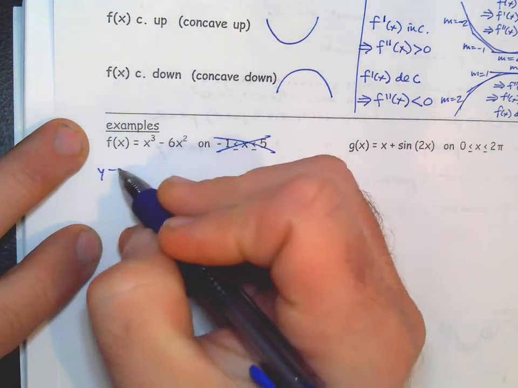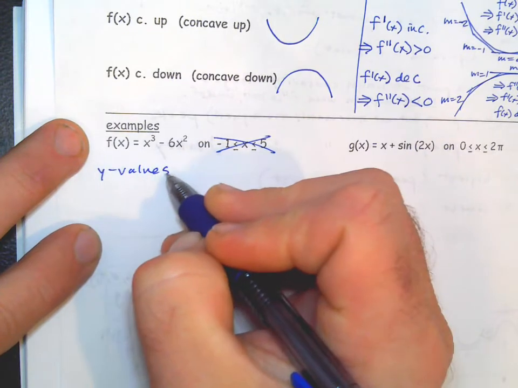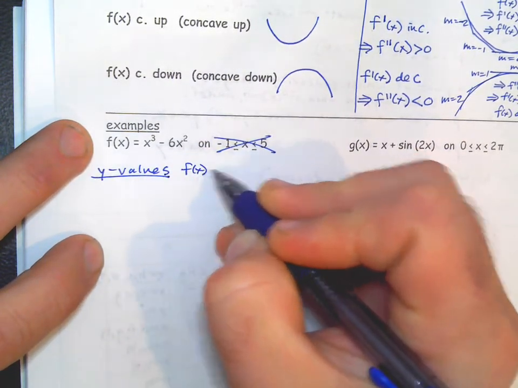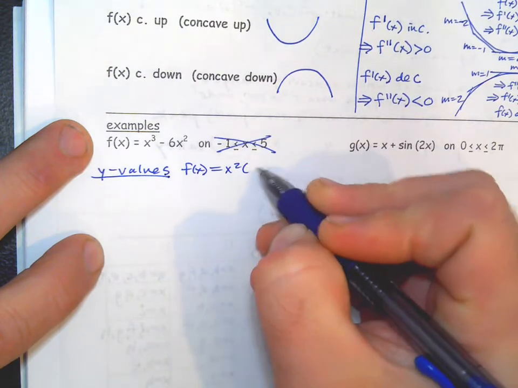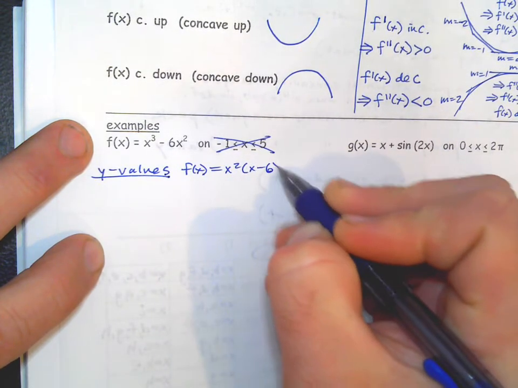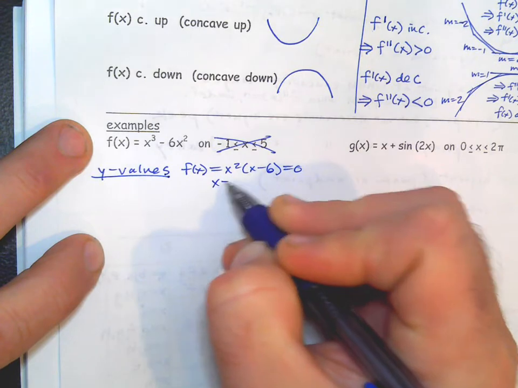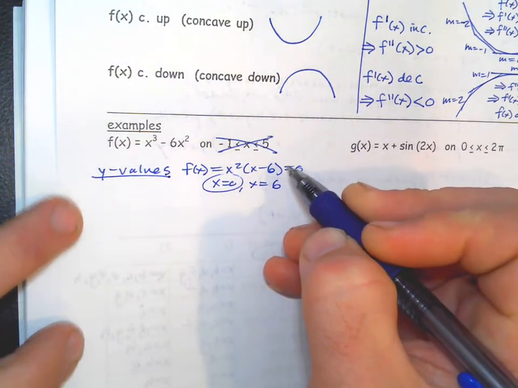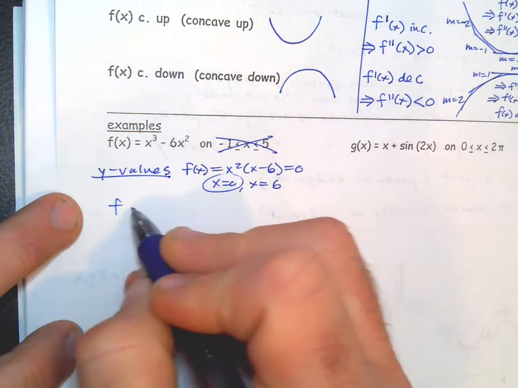We could just talk about the y values of the graph, which we're not going to usually do. But we could say, well, where are the zeros of the graph, right? So we could factor it, set it equal to 0, and x equals 0, and x equals 6. Now, this is one of those bounces off the graph. And we could do a line check with the original graph.